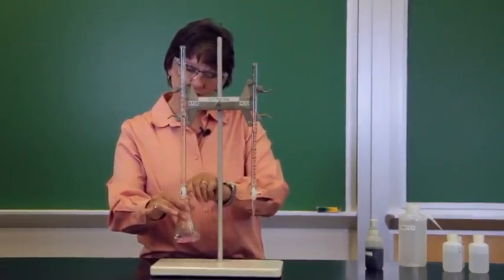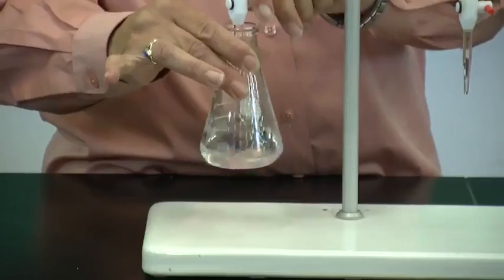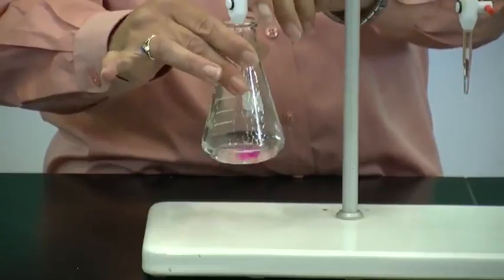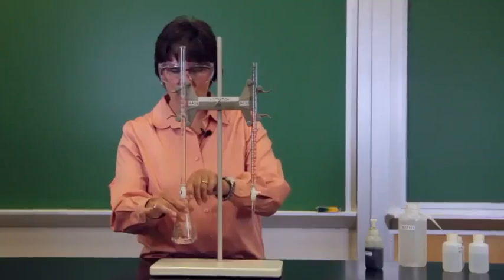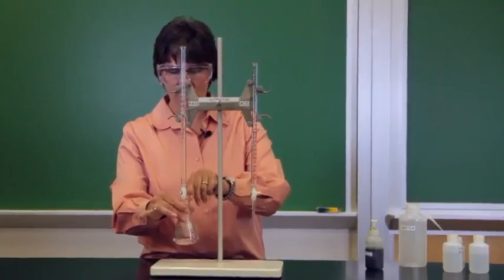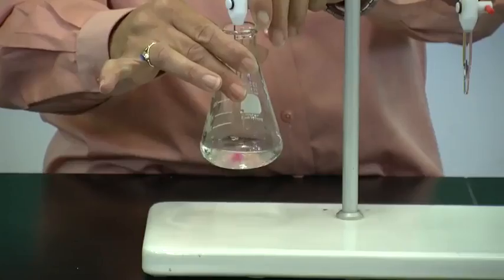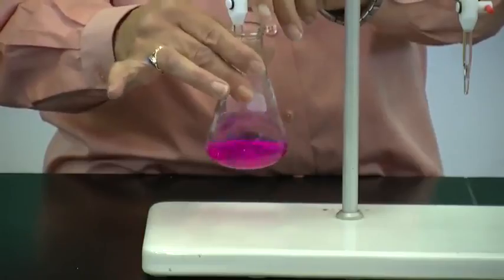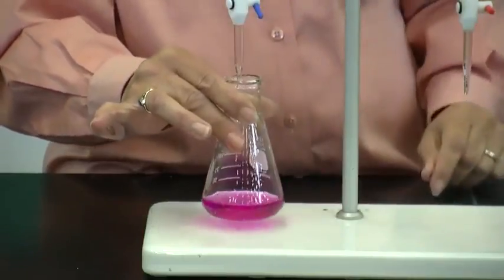But if I hit it just right, I will go from one drop where it swirls and goes colorless to the next drop, it'll be pink. I'm getting close. It takes a little longer for the pink to go away. And there we have the endpoint.